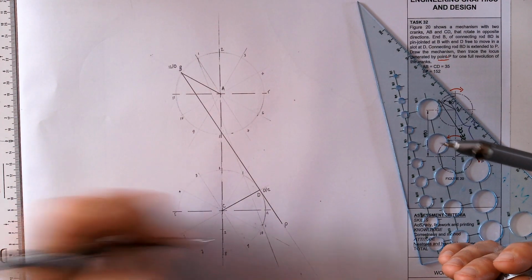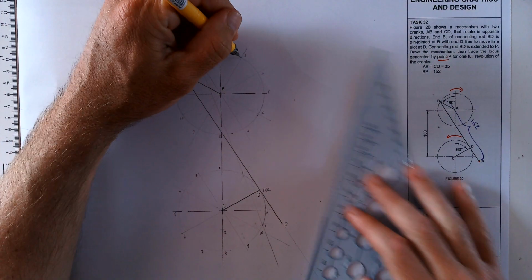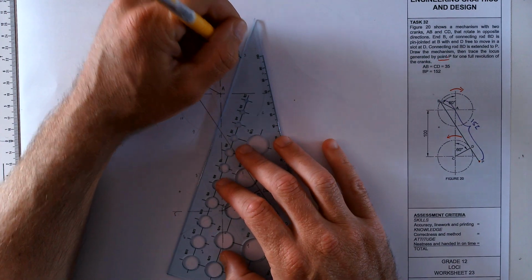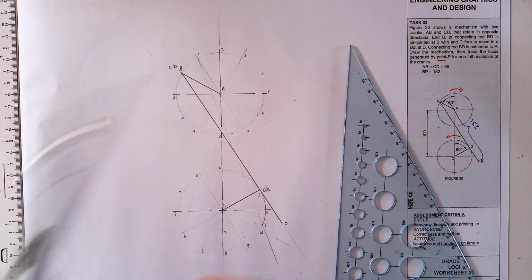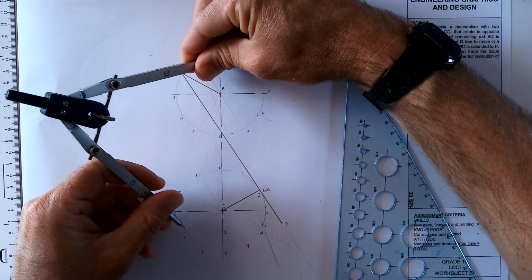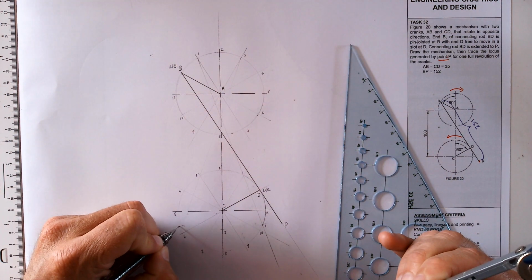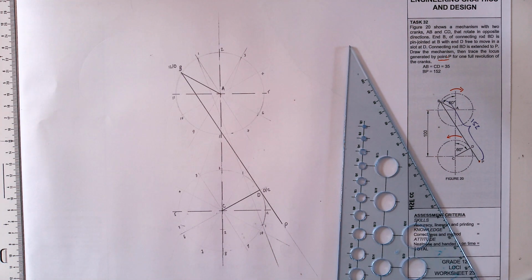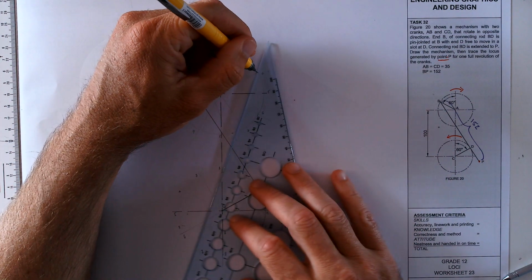So 1 and 2. Then we're going to go 3 through 3. This will have symmetry with 1, surely. There we go, so there's 3. Then we're going to go 4 through 4.